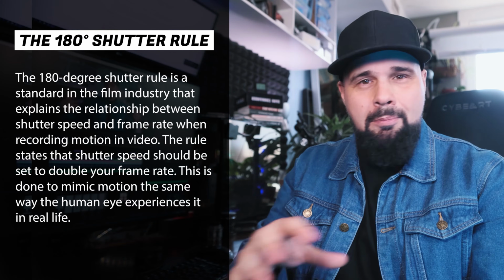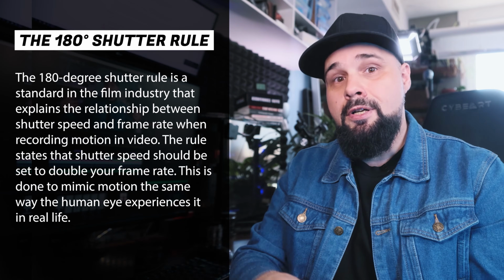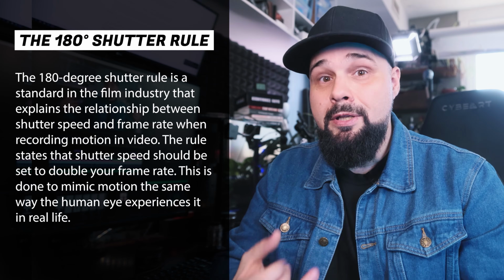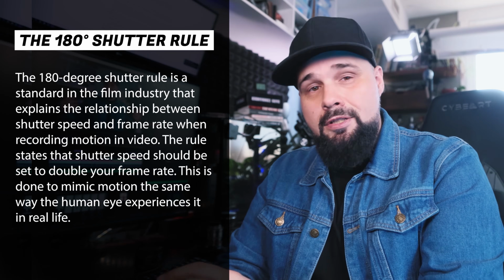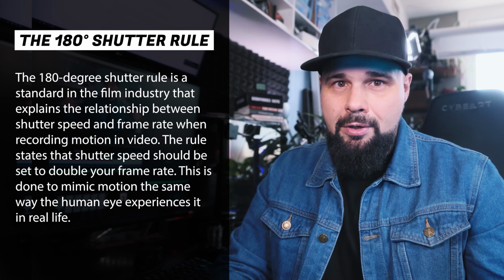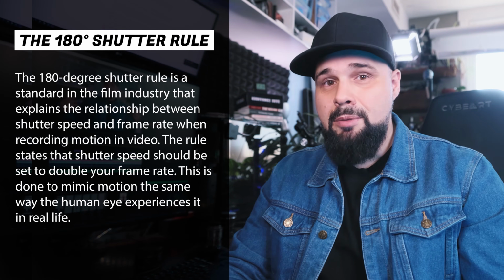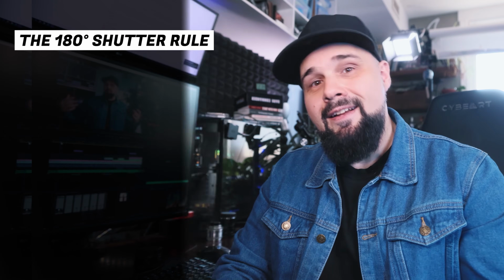So here's the thing. There's something called a 180-degree shutter rule. I'm just going to give you the basic gist of it. I would suggest you go look it up and research it before you start shooting video with the camera. But basically what the rule says is that your shutter speed should be double your frame rate. So if you're shooting at 24 frames a second, your shutter speed should be at 50. If you're shooting slow mode, 120 frames per second, your shutter speed should be 240. Super simple. If you don't know that rule, definitely look it up, educate yourself. And now let's get into the camera settings.